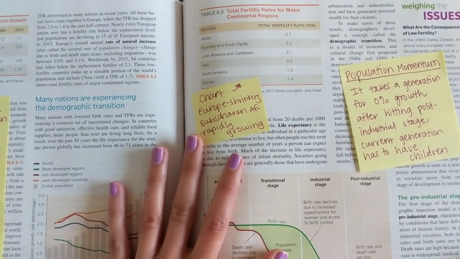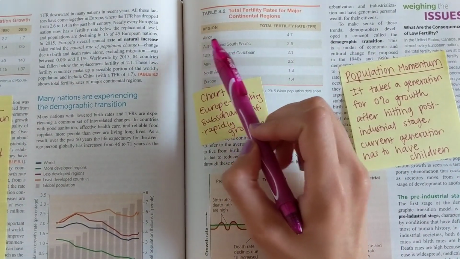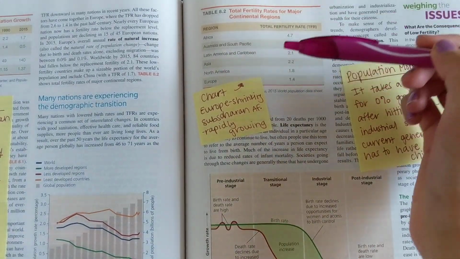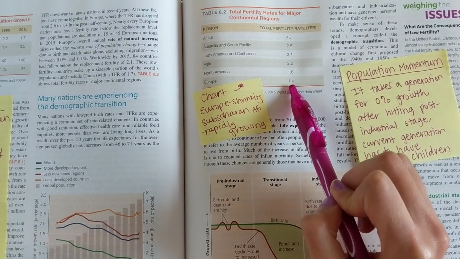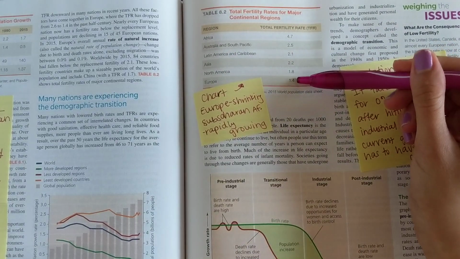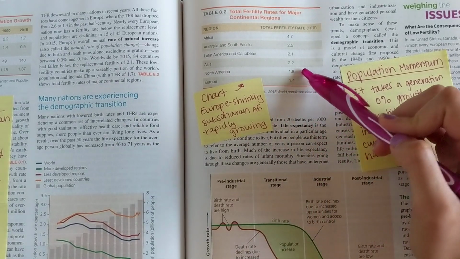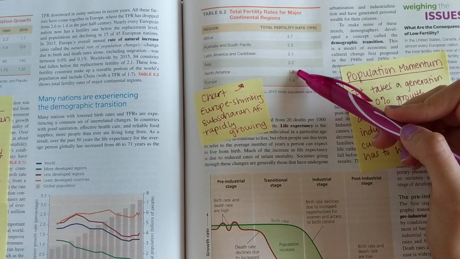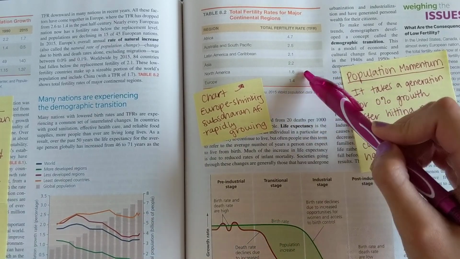Over here, this chart shows the total fertility rates for major regions. In Africa, that is 4.7, so their fertility rate is higher, and so they're rapidly growing. In Europe, on the other hand, it is 1.4, and that's lower than the replacement fertility, so their population is shrinking. North America includes Canada and the United States, and that fertility rate is 1.8. We should be shrinking, but we have a lot of immigration, and so our population is still growing.